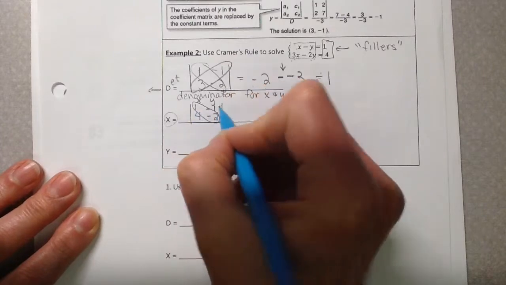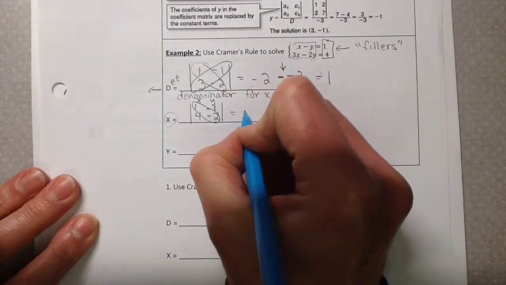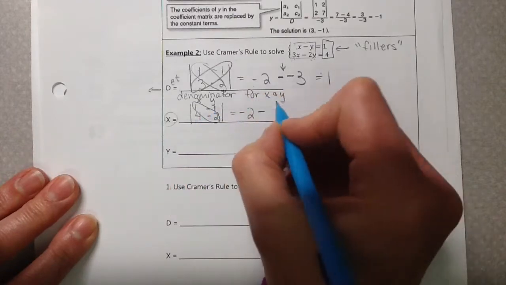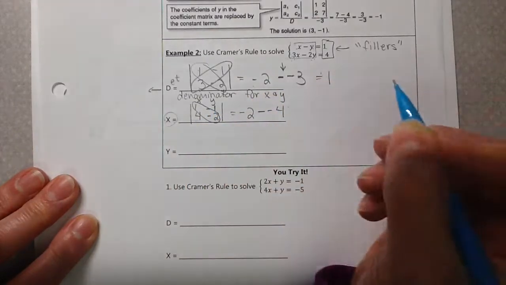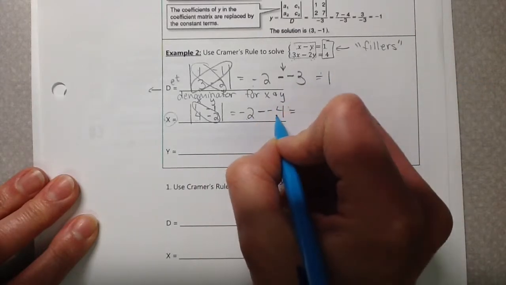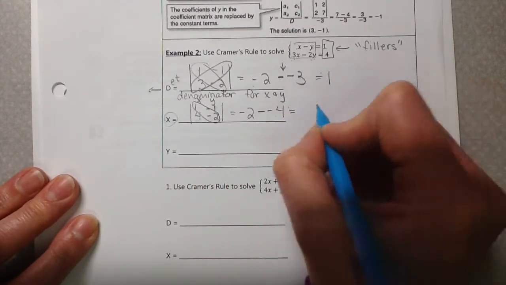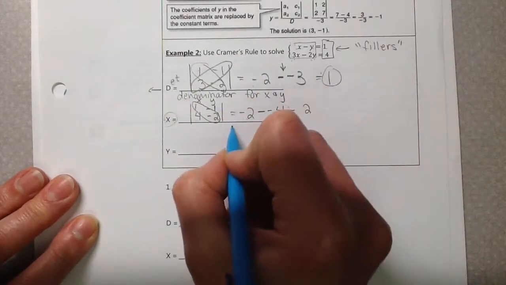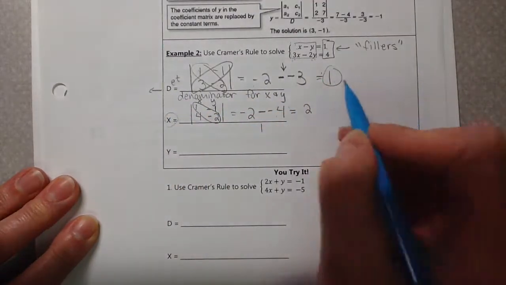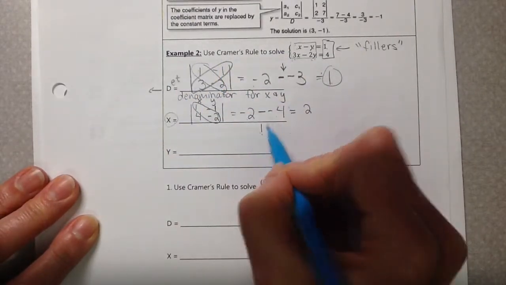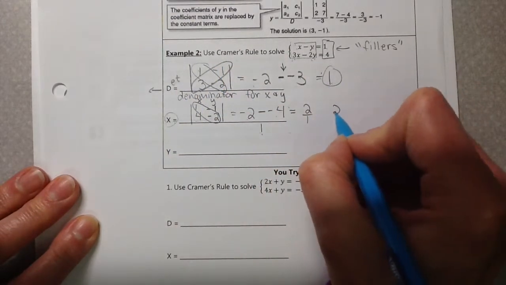Now we're going to multiply in a diagonal. Negative 2 minus, and then you're going to write down that minus 4. So that's going to equal negative 2 plus 4, which is 2. And I have to put this in the denominator. Now, it's not always going to equal 1, so always make sure that you put the coefficient matrix determinant in for the denominator. So this is 2 over 1, or 2.